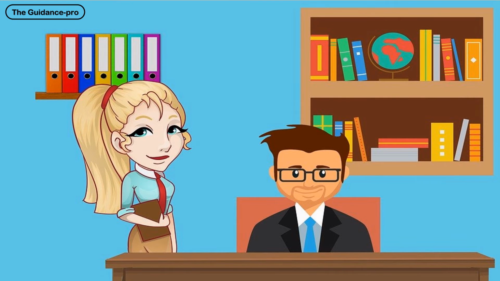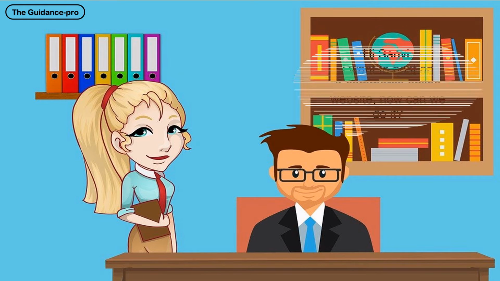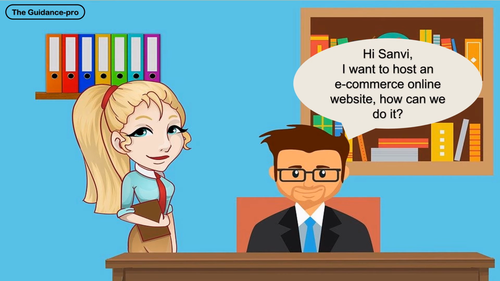Before we dig deeper into the detail, for a better understanding of the cloud computing use case, let us look at the ongoing conversation between the owner of an e-commerce business and a smart employee, Sanvi. Here the boss is planning to host an online website for his e-commerce business. So he is checking the feasibility of the same with his employee Sanvi.